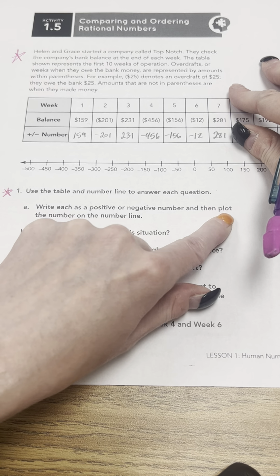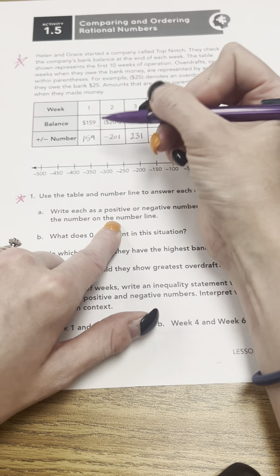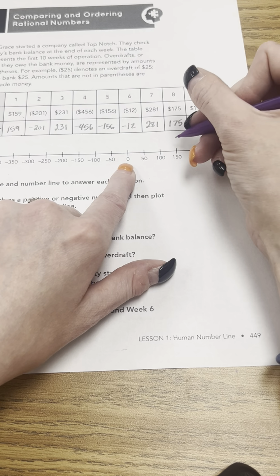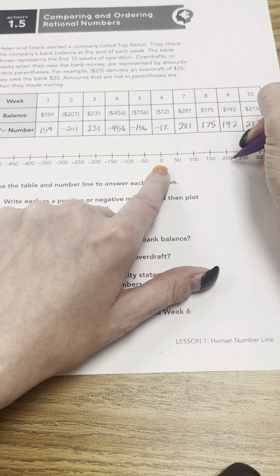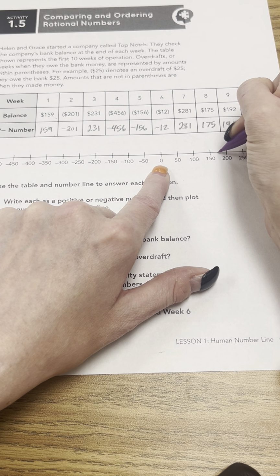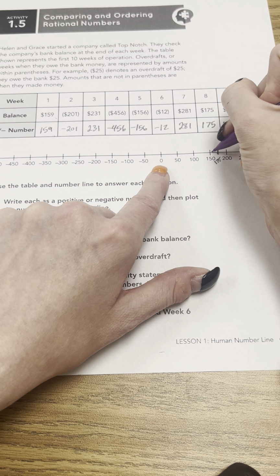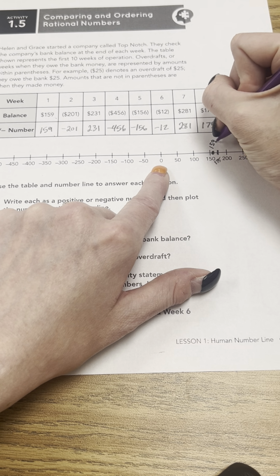It also said plot the number on the number line. So positive 159, I'm going to find where 159 would possibly be. Since this is 150 and 200, I would think this is approximately 175 maybe. So 159 is probably around this spot. And again, I'm going to always label my points.